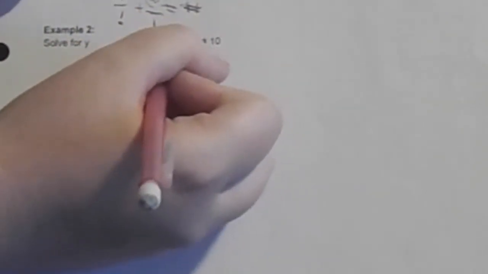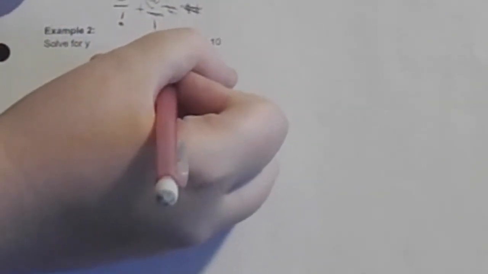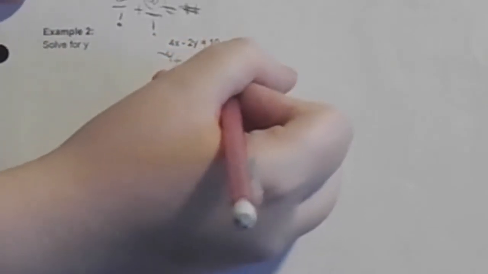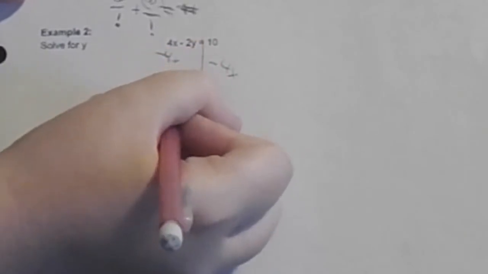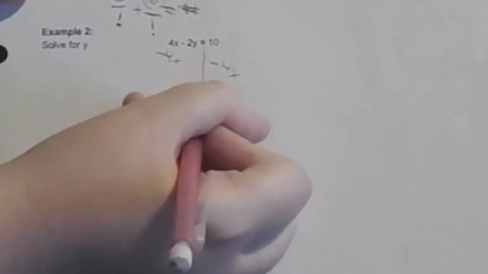The thing not with the y, but that's still there on the left, is this 4x. It's a positive 4x, so to get rid of it, I'm going to minus my 4x's. So 4x minus 4x is 0. Minus 2y's. Negative 2y's is still there.